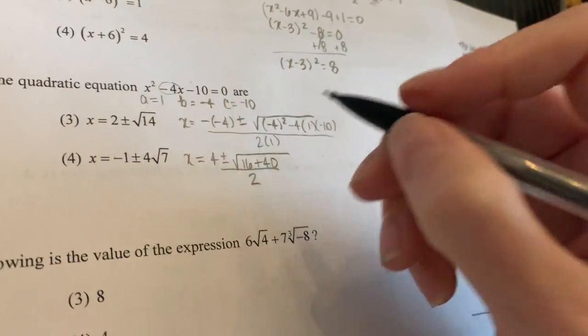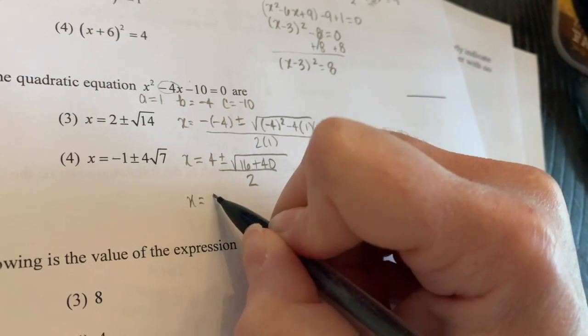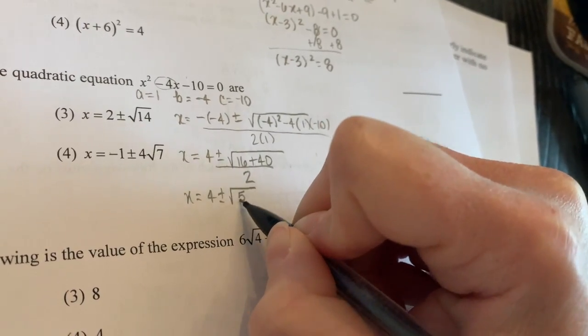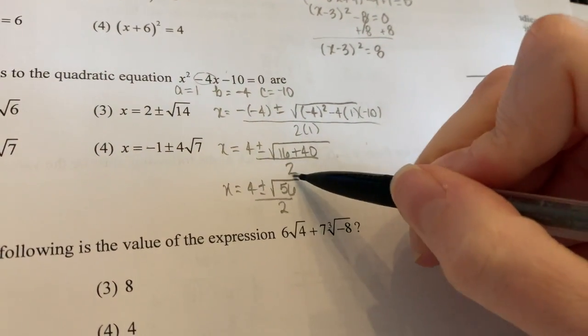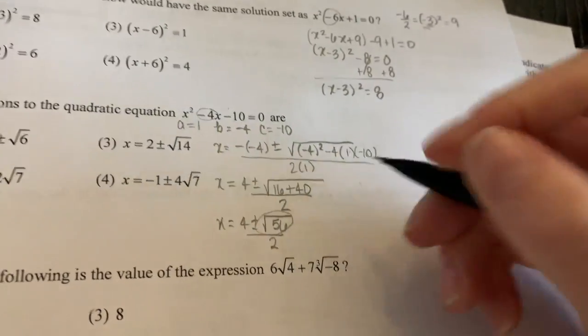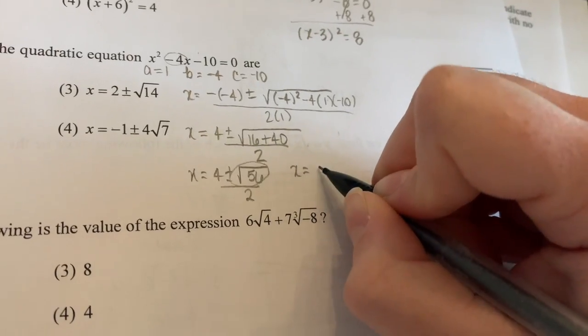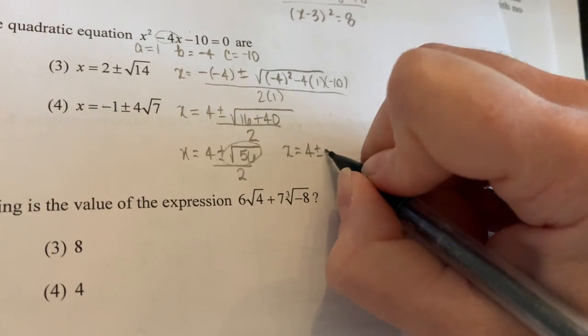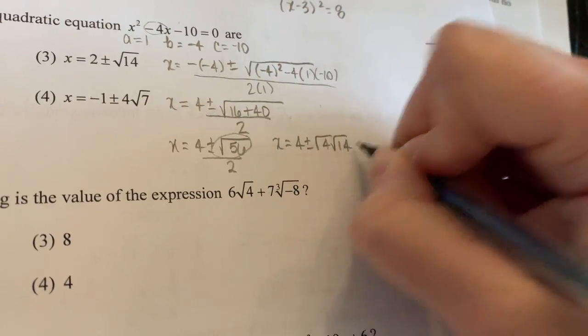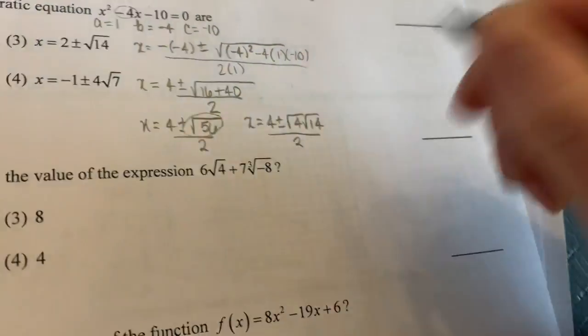Okay, now this gives me x equals 4 plus or minus the square root of 56 over 2. So I want to simplify this 56 because I don't see it here. If you remember from a previous lesson, it was 4 and 14, and of course you can check in your calculators for that. Divided by 2.